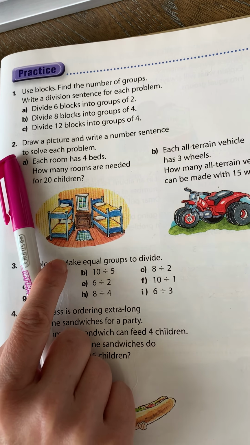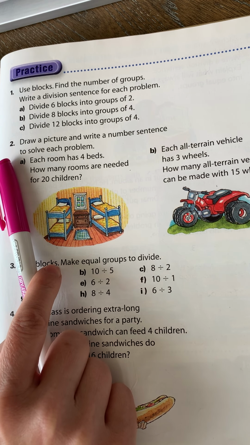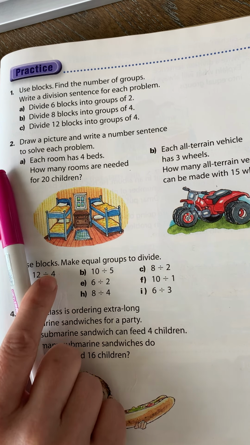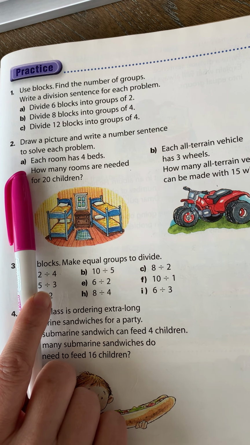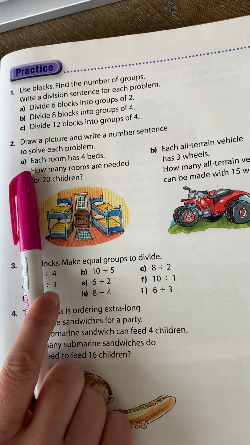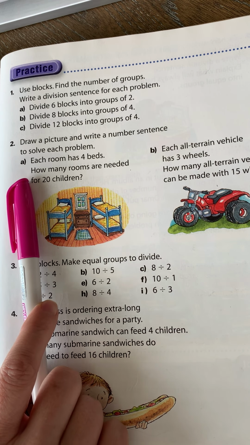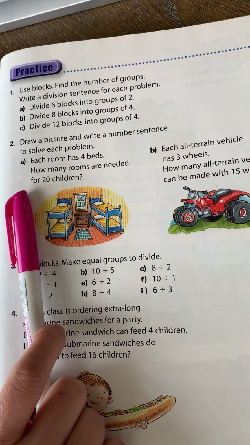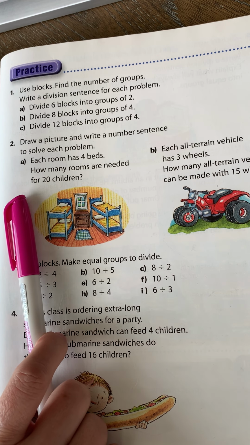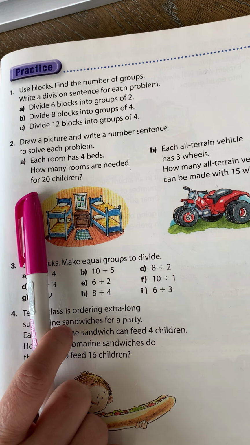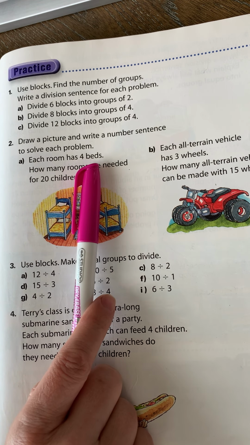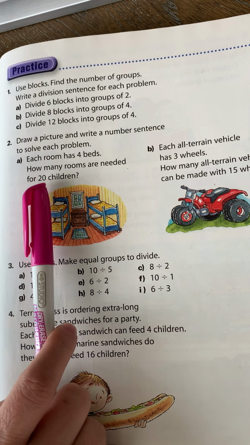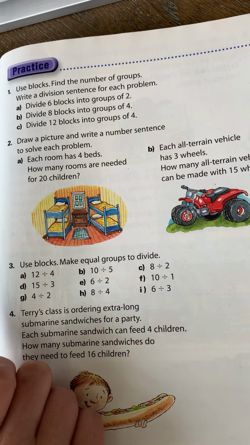Question 2, draw a picture and write a number sentence to solve each problem. Okay, so for this one, you have to draw a picture in your book and write the number sentence. Question 2A, each room has 4 beds. How many rooms are needed for 20 children? So we have every room has 4 beds. We've got 20 kids that need a place to sleep.